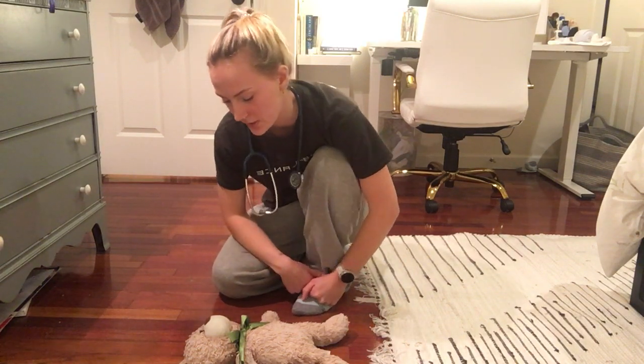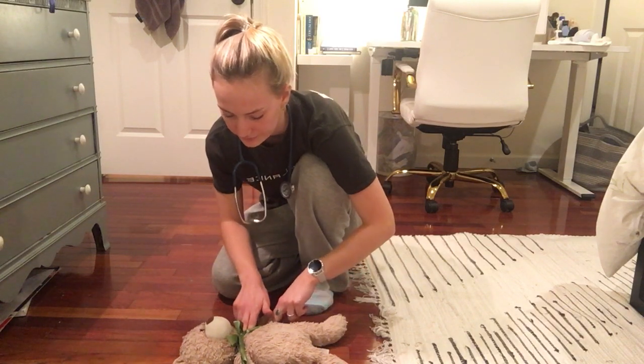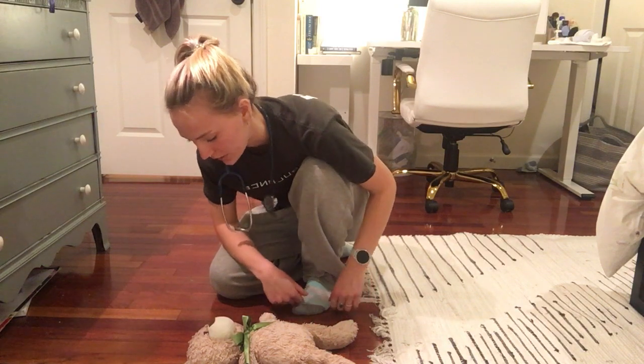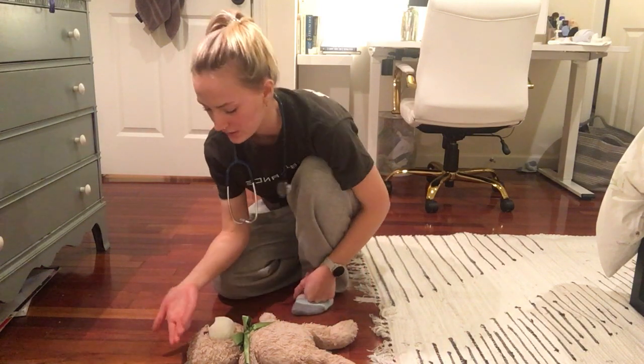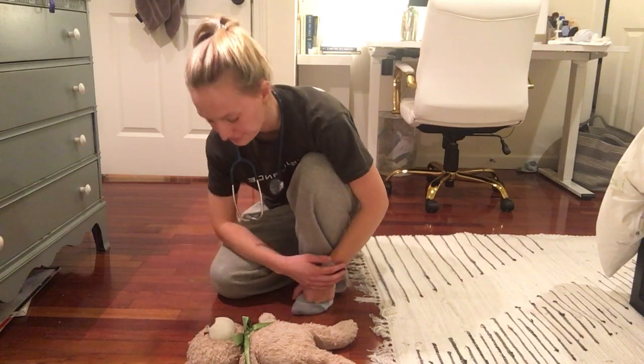After this, I'm going to assess their circulation. First, I'm going to feel for pulses. I feel pulses in both the carotid and radial arteries. I'm going to assess their skin. It appears pale, feels diaphoretic and cool.